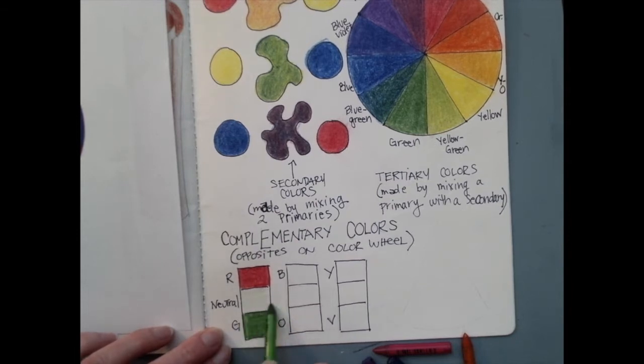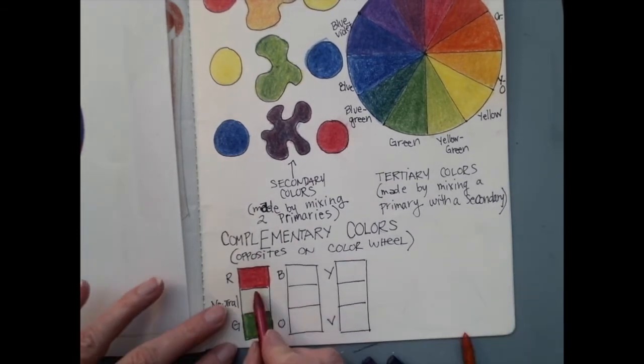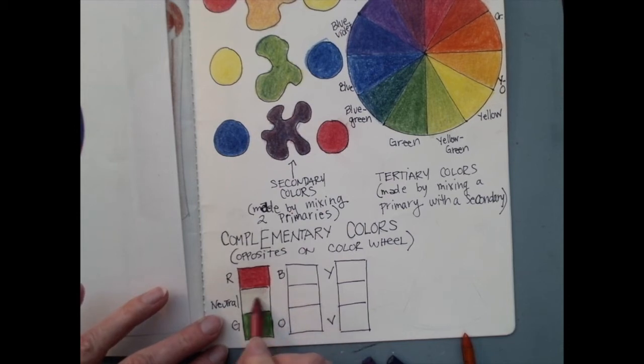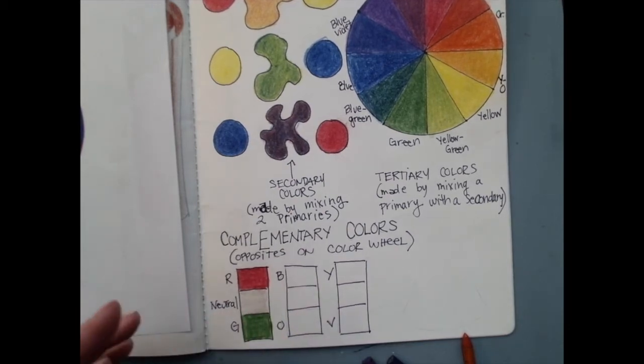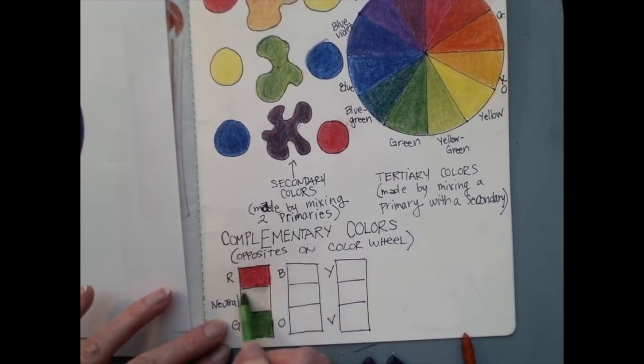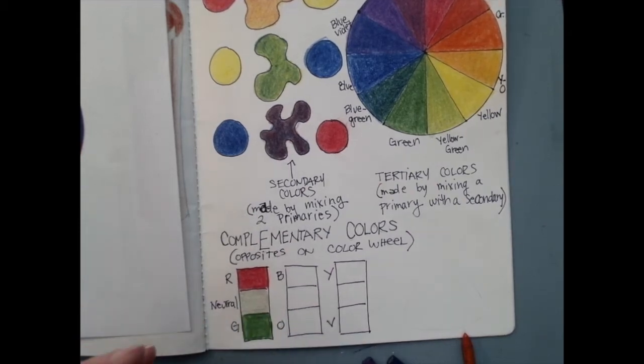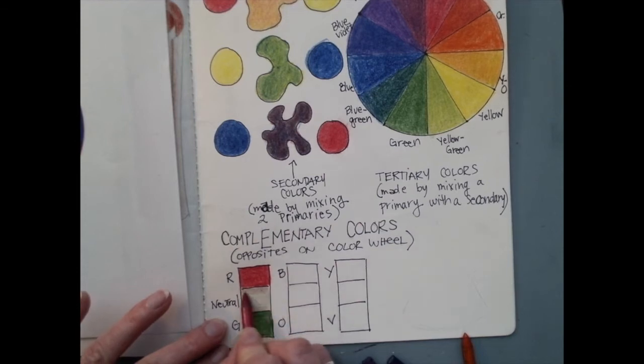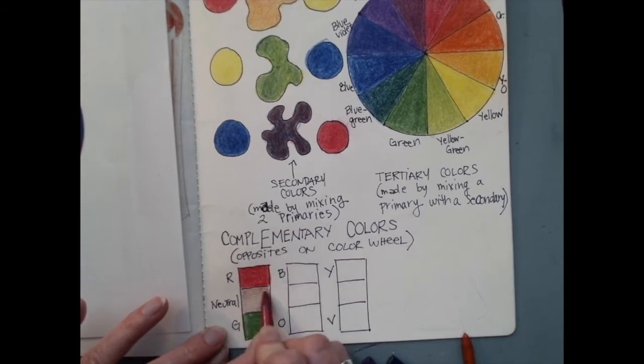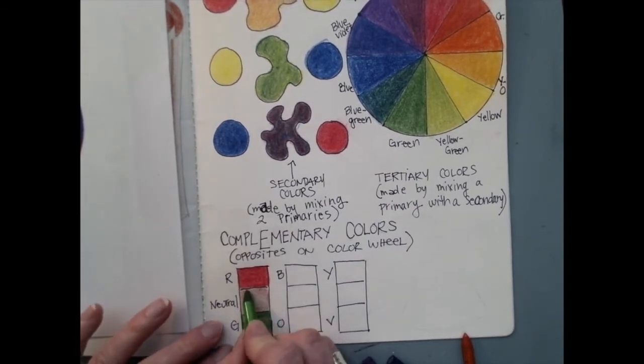Doesn't matter. Really lightly. I'm going to add my red. And more green, and back and forth just like we've already practiced. The point here is that you create this neutral color. We can use this to create something like a darker, muddier green by adding just a little bit of red to the green. It tones down your green.